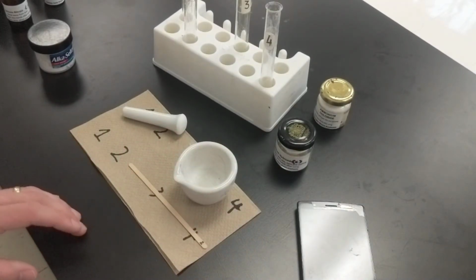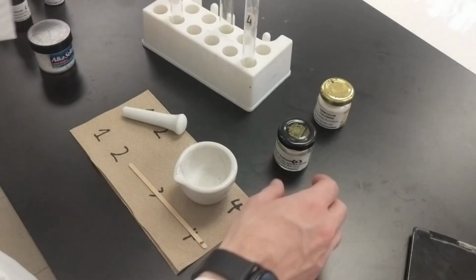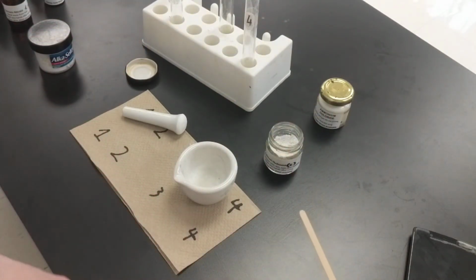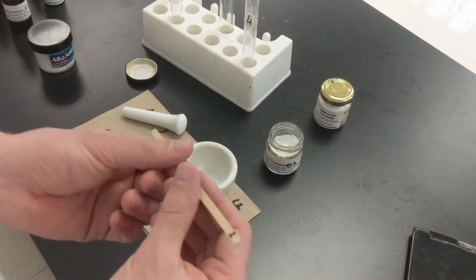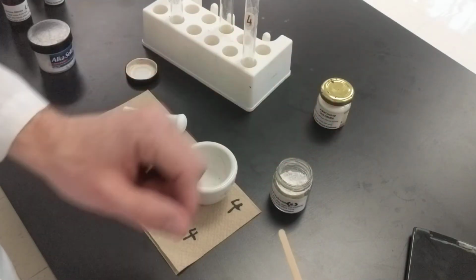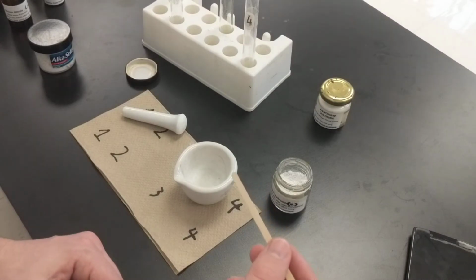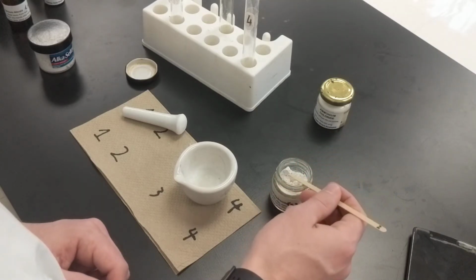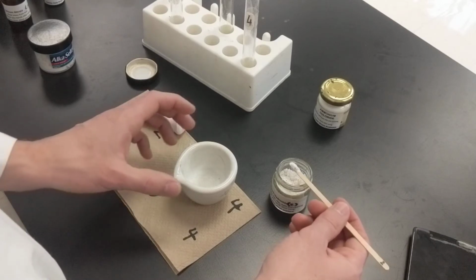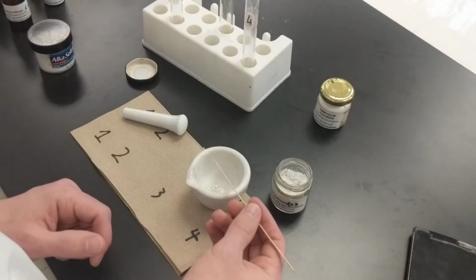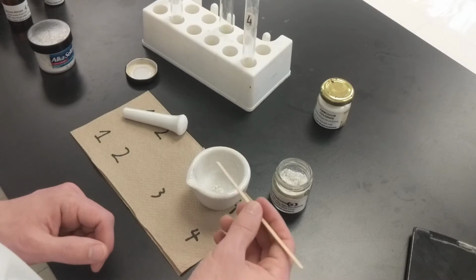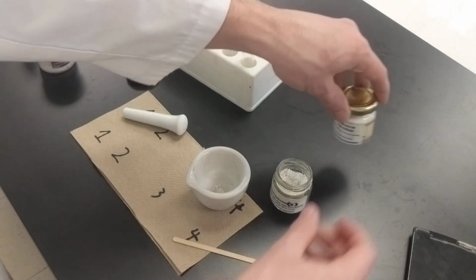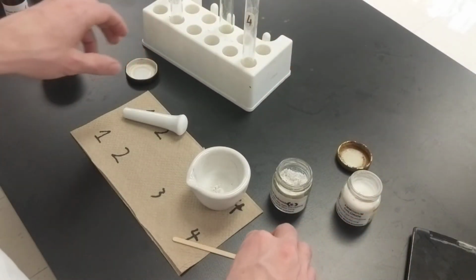So I'm looking for a smell happening here. So let's take a look here. The idea is this is just helping us get smaller amounts. So we're supposed to get 1 pinch of this. Okay, 1 pinch. And then use the opposite side for the other one. That's key, otherwise you're mixing chemicals.